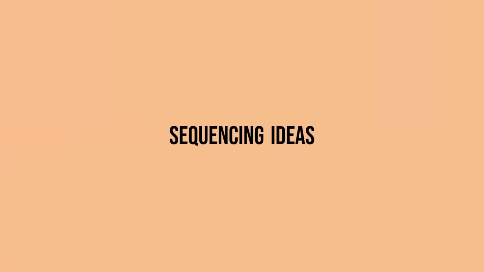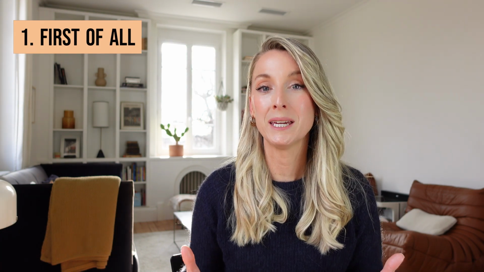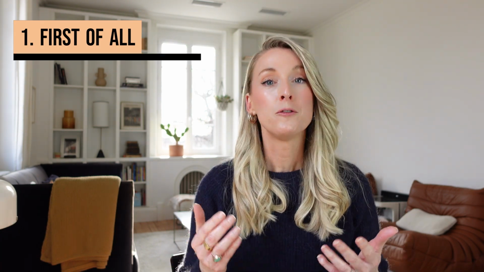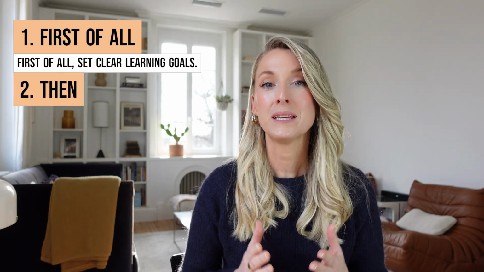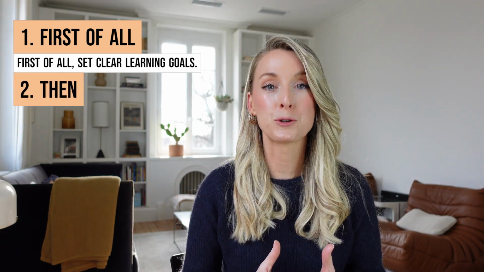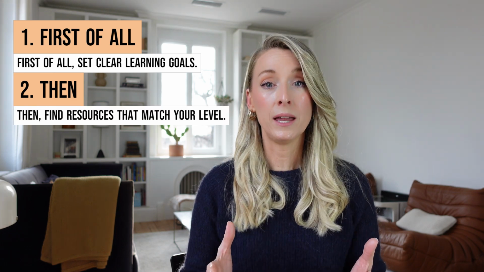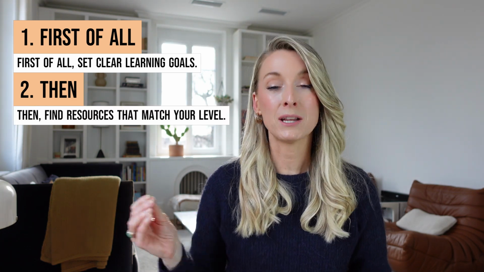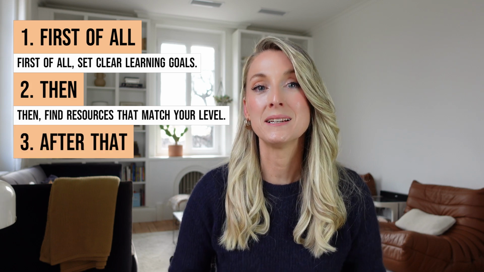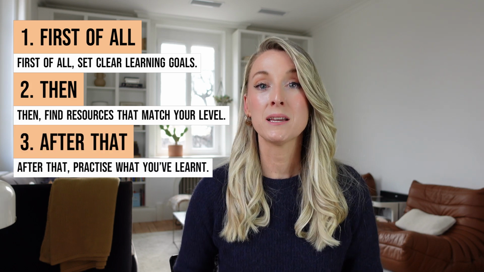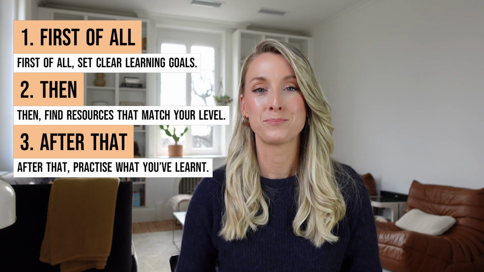When telling a story or explaining steps, transition words are essential. First of all, is used to begin a sequence. First of all, set clear learning goals. Then, is to be used for the next step in your story or process. Then, find resources that match your level. After that, is a natural transition in a sequence. After that, practice what you've learned.